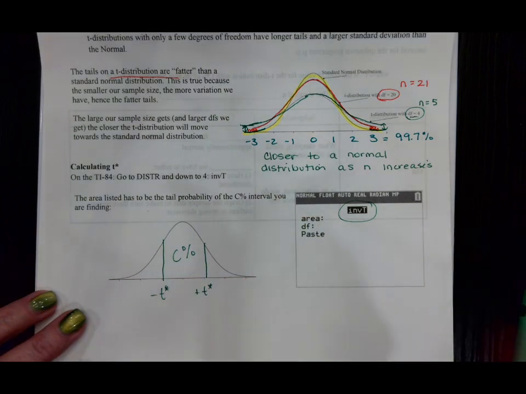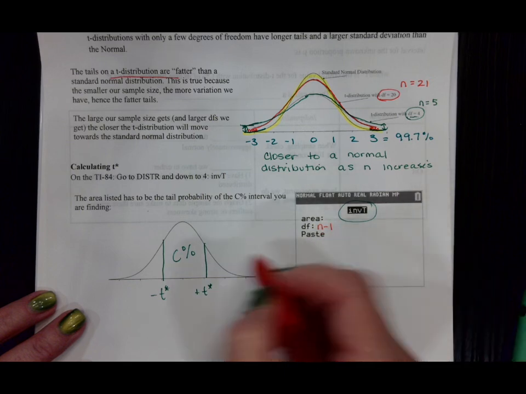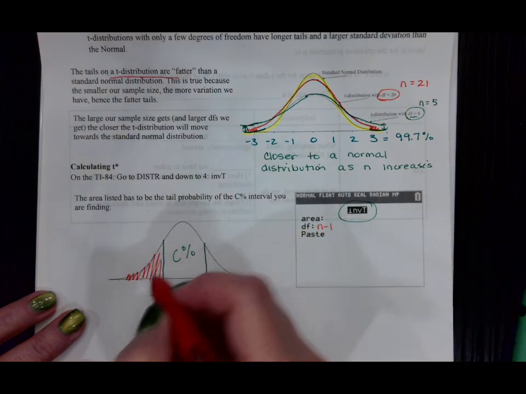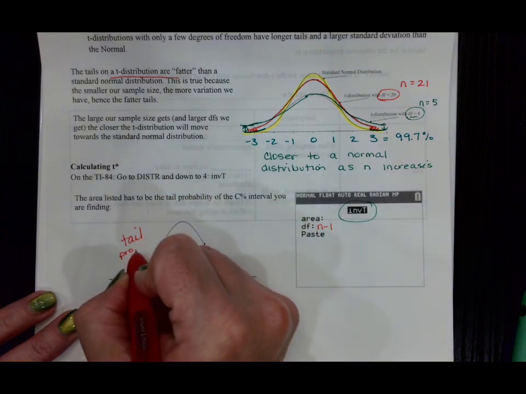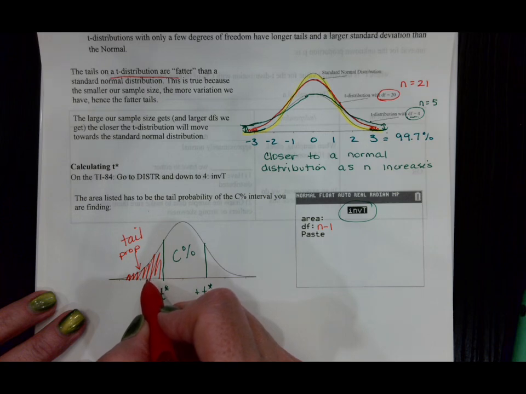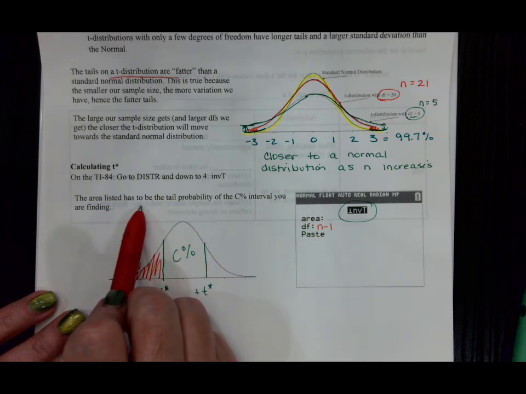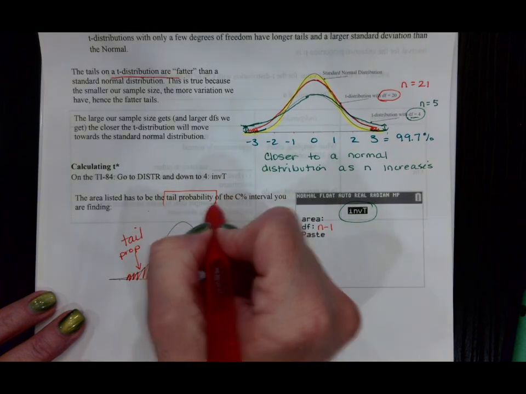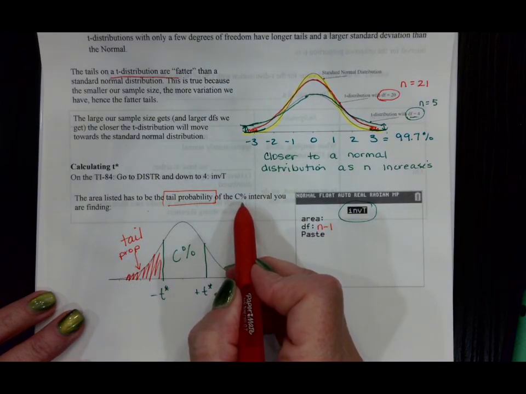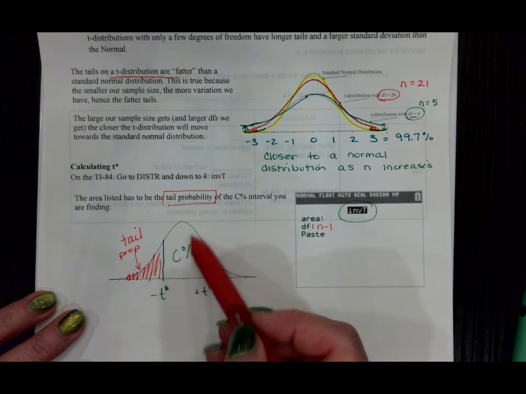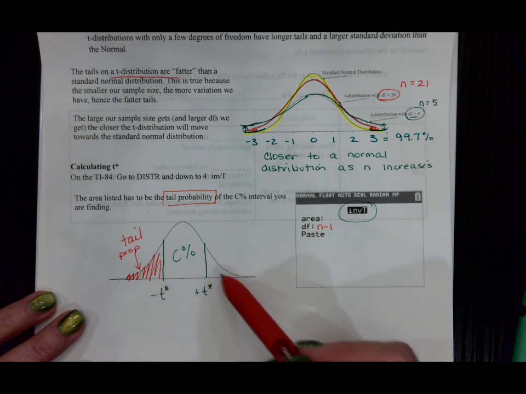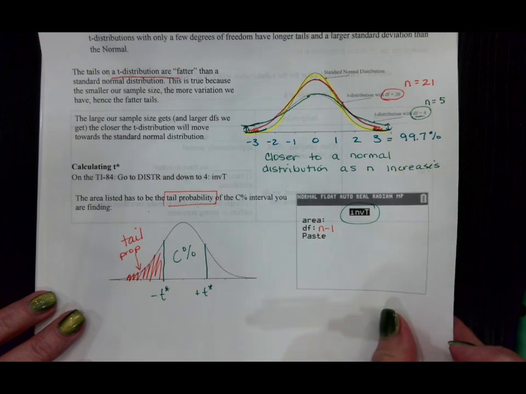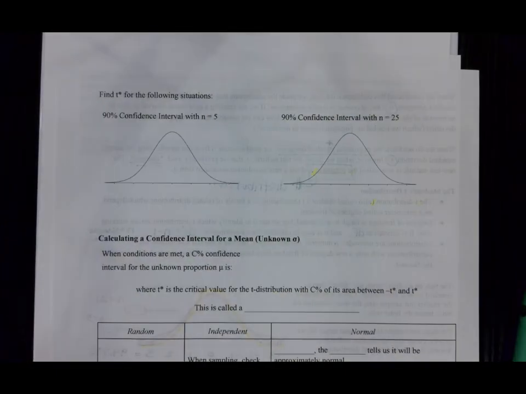But now our degrees of freedom, n minus 1, is really defining what is happening here. It's defining what's happening in the tail. So this is our tail proportion, and the tail proportion is what we're calculating. So the area listed has to be the tail probability of the interval that you're finding. When we did proportions, we would find the area that was between our z-scores. Now we're finding the area that's in the tail of our distribution. Okay? So let's practice that so you see what that looks like.